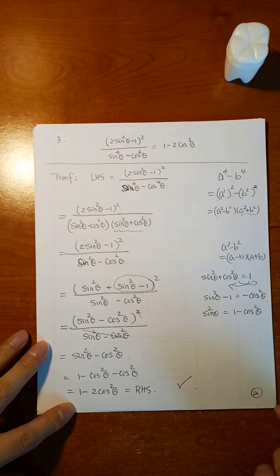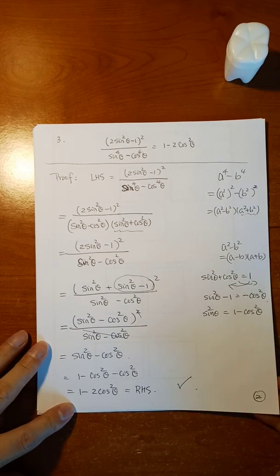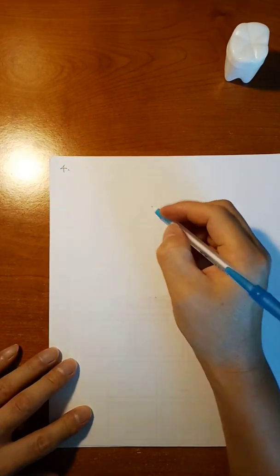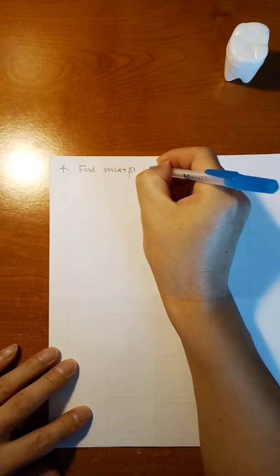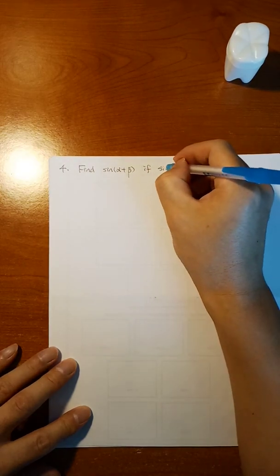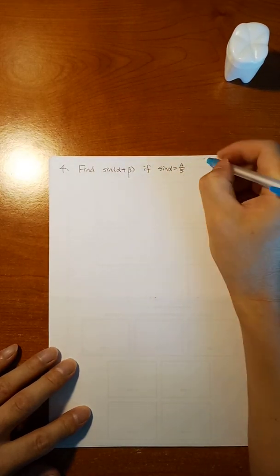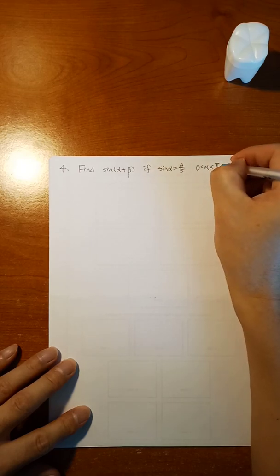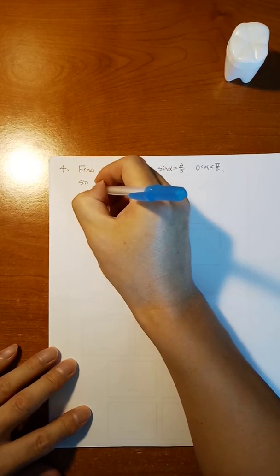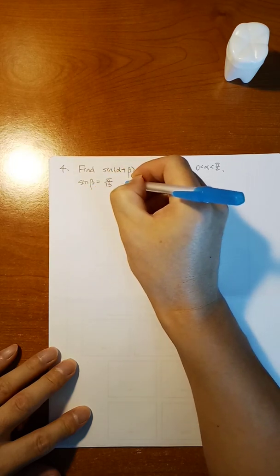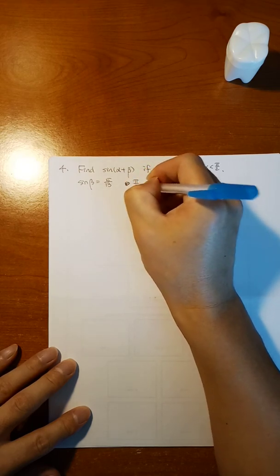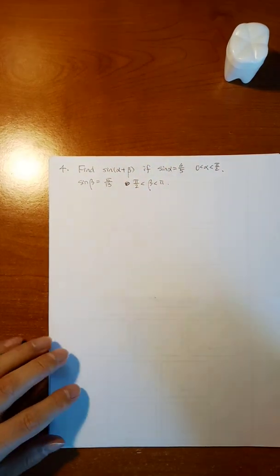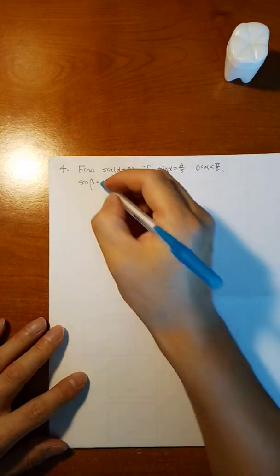This is the third problem. Fourth problem. Find sine alpha plus beta if sine alpha is 4/5, alpha is between 0 and pi/2, sine beta is 5/13, beta is between pi/2 and pi. Okay, this is in the first quadrant, this is in the second quadrant.